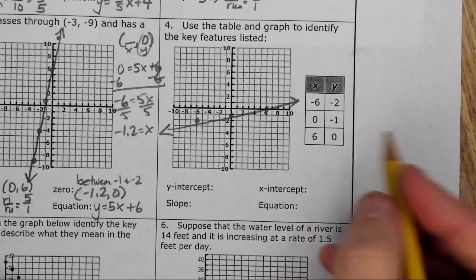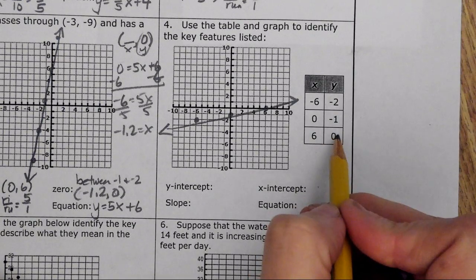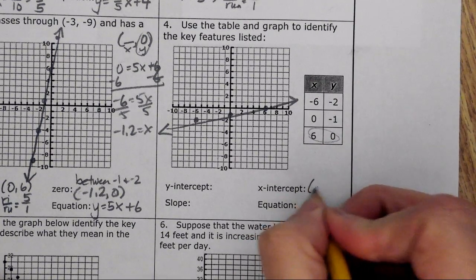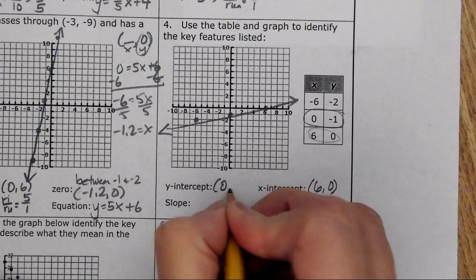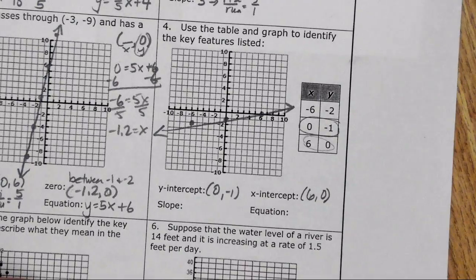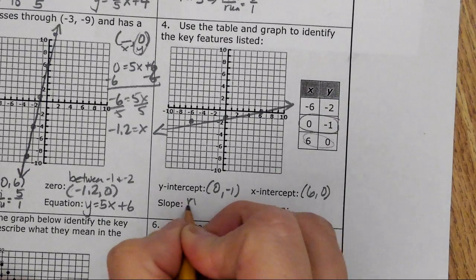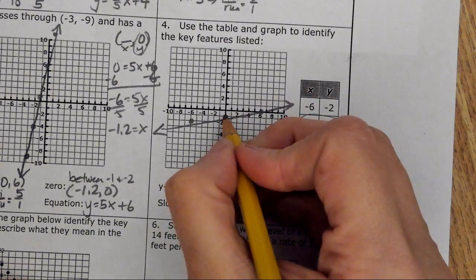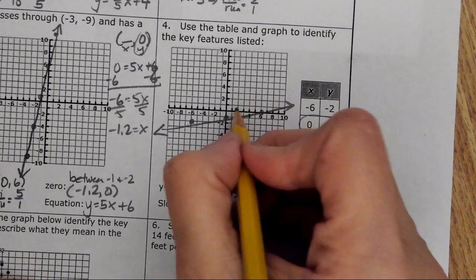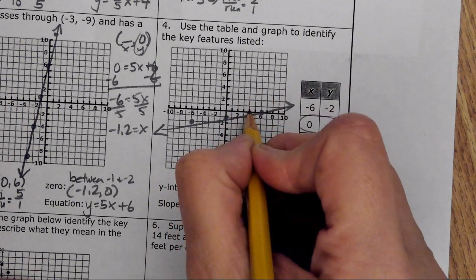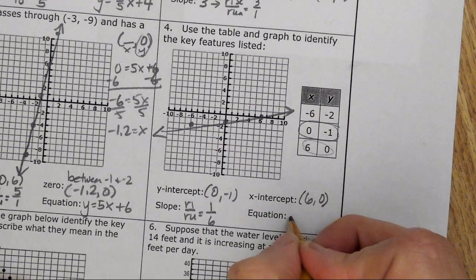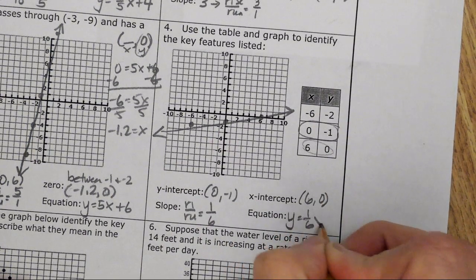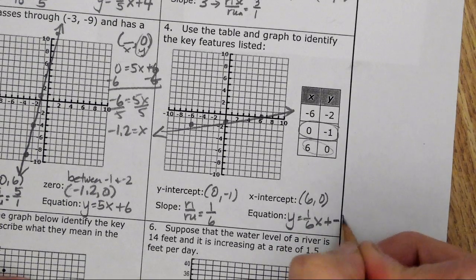Okay, so I know my x-intercept. My x-intercept is my 0 here, 6, 0. My y-intercept is right here, 0, -1. Now I just got to figure out what my slope is. So my slope is rise over run. So I have to rise 1, run 1, 2, 3, 4, 5, 6. Okay, so my slope is 1/6. That makes my equation y equals 1/6 x plus -1.